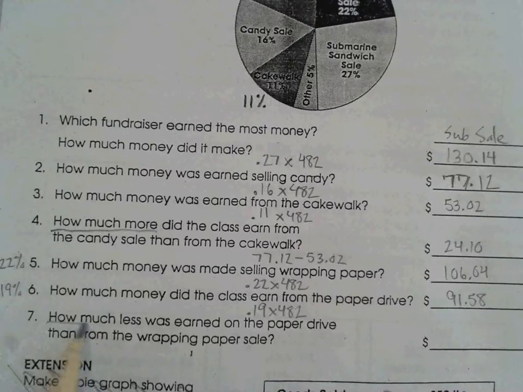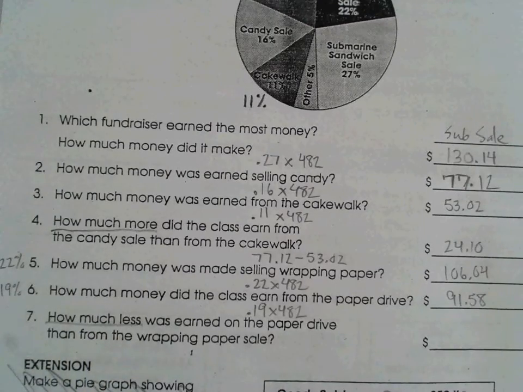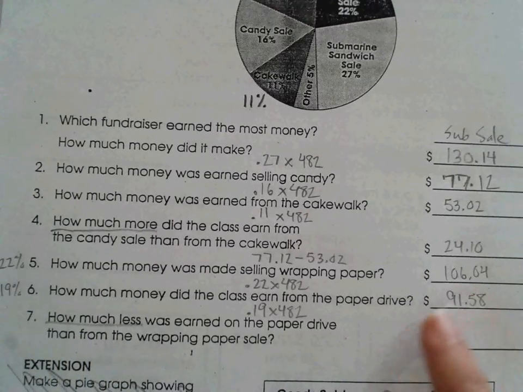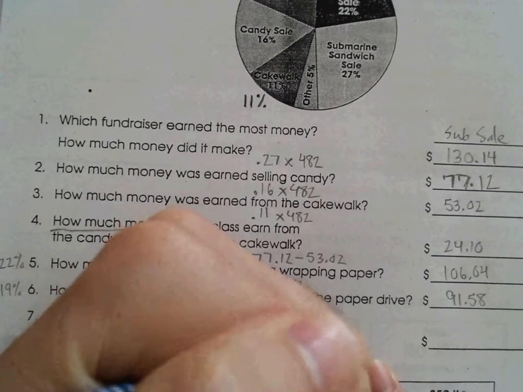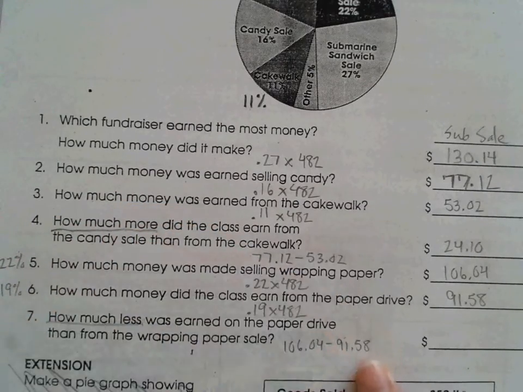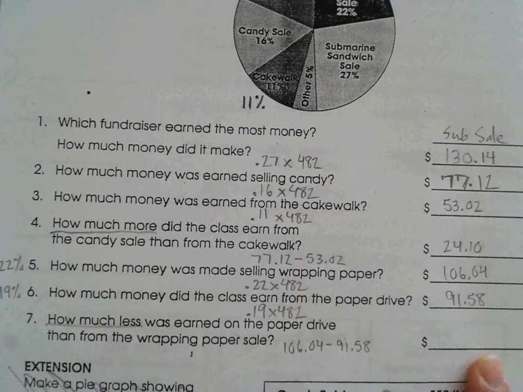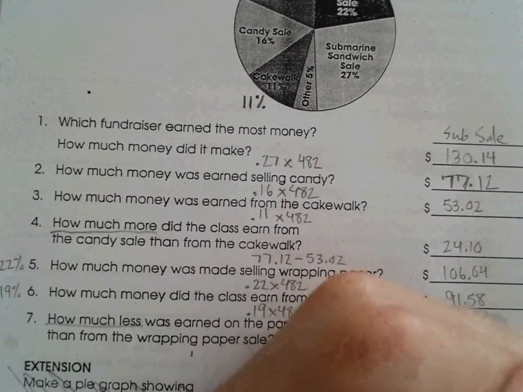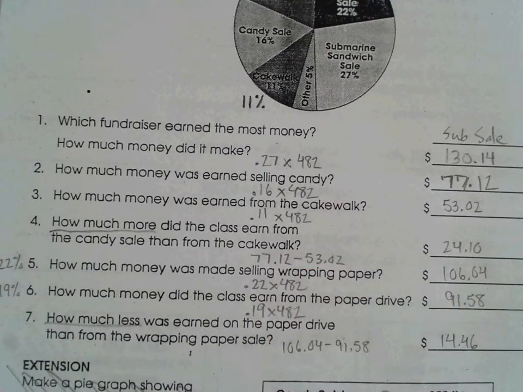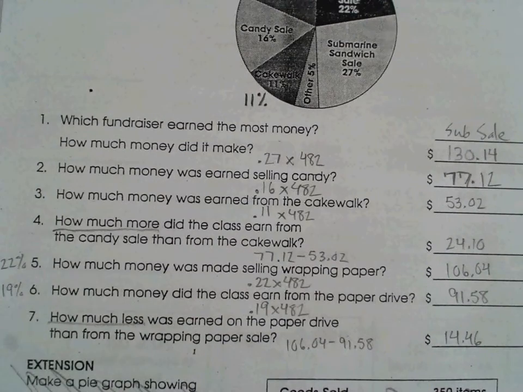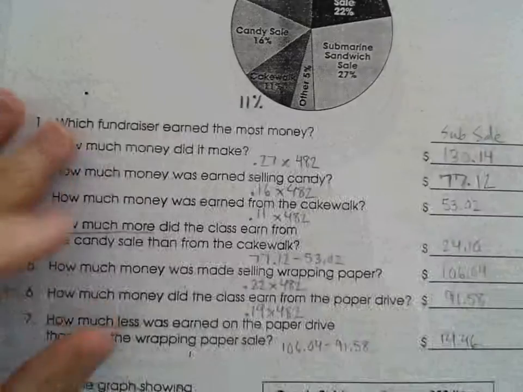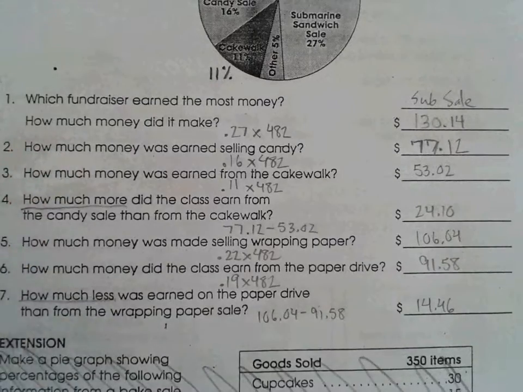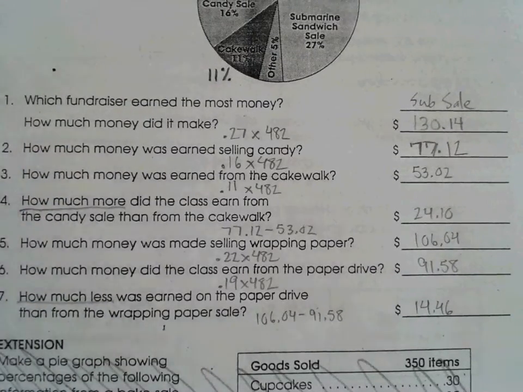And then finally it says how much less, so similar to how much more. It's going to be a subtraction problem there. So we'll come back in and subtract that $106.04 minus the $91.58. And you should have ended up with $14.46. So hopefully you were good to go on those three problems. Once again, we're just talking about percent of a number based on a pie graph for these different activities. All right, see you.